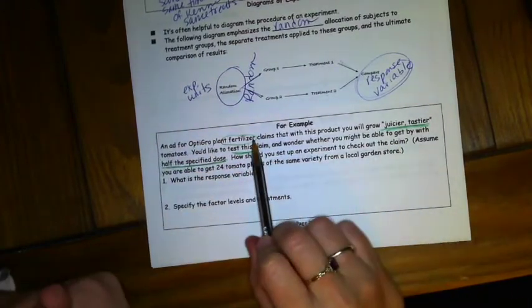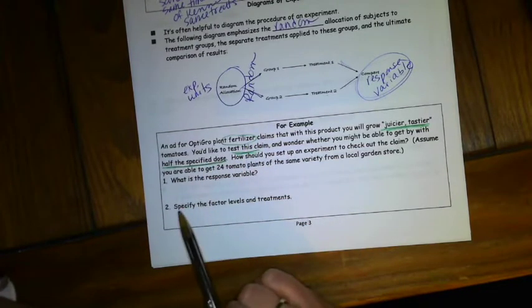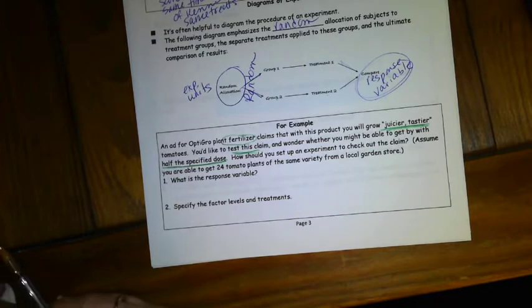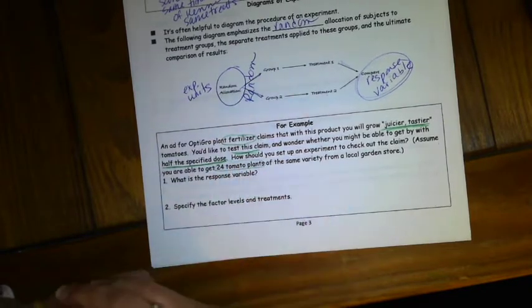So we kind of have two things. One, does it work at all? And does it work at half the dose as well? So full dose and half dose. How should you set up an experiment to check out the claim? Let's assume you are able to get 24 tomato plants of the same variety from a local garden store.